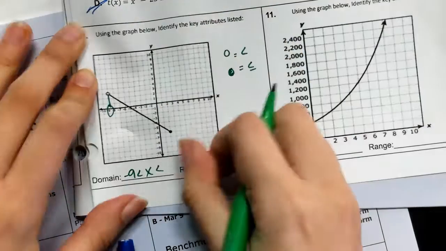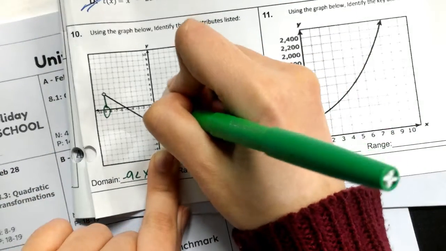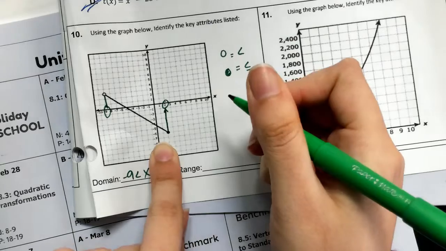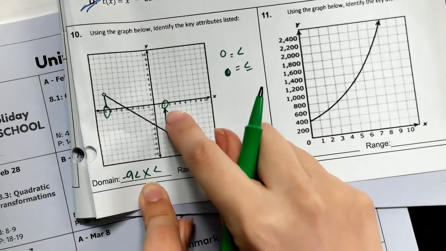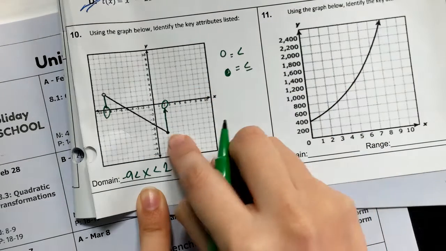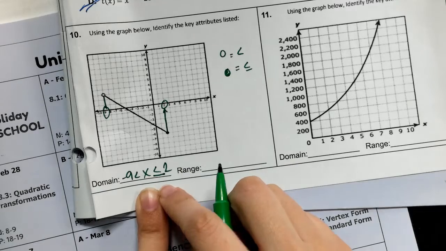Less than, look at the rightmost my graph will go, which is 2. My graph will go furthest on the X, remember domain is X values, 2. However, this one is a closed circle, so it's going to be less than or equal to.